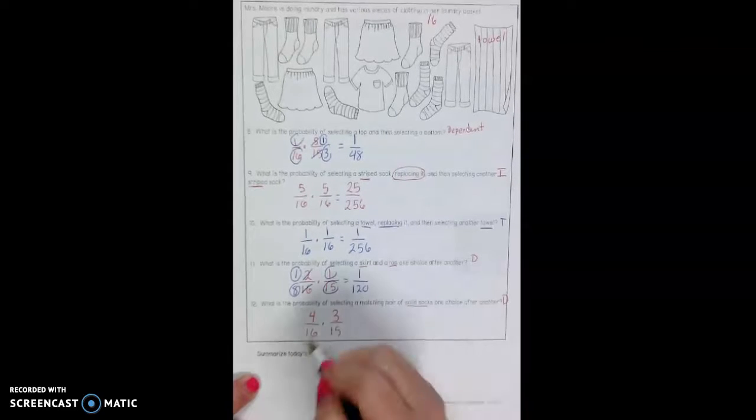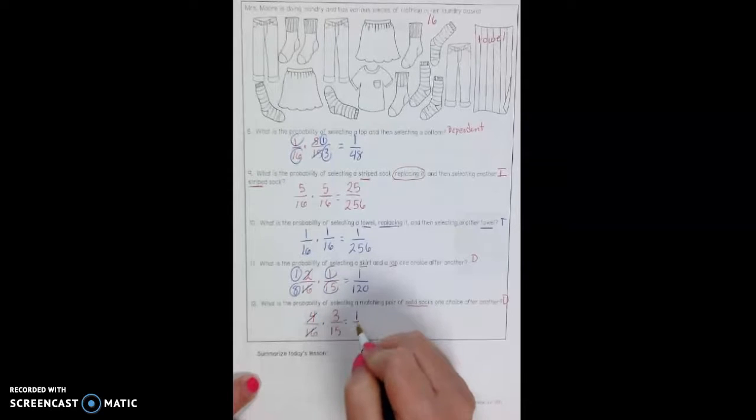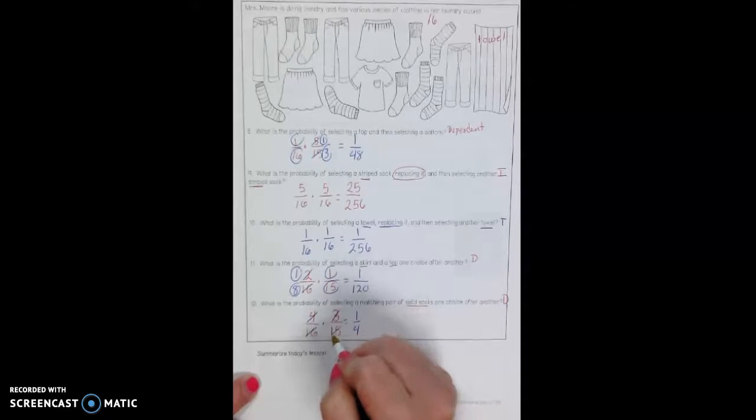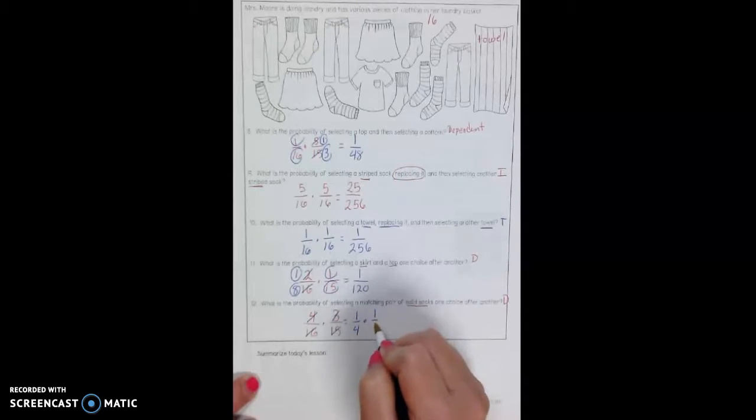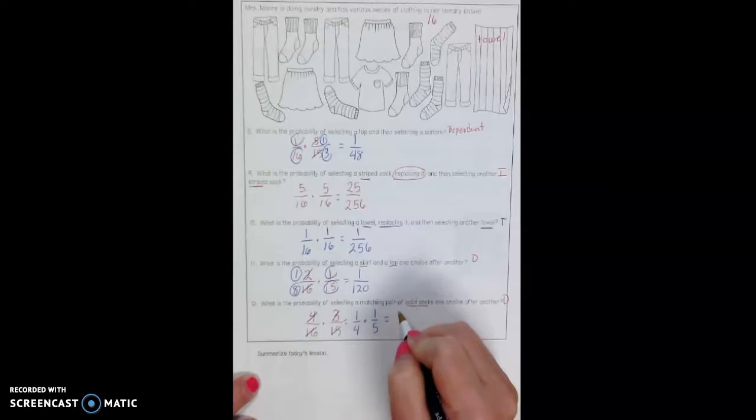Definitely here, simplify your fractions. Divide both of these by 4, and I get 1/4. Divide both of these by 3, and I get 1/5. And that makes the multiplication much easier. 1/20.